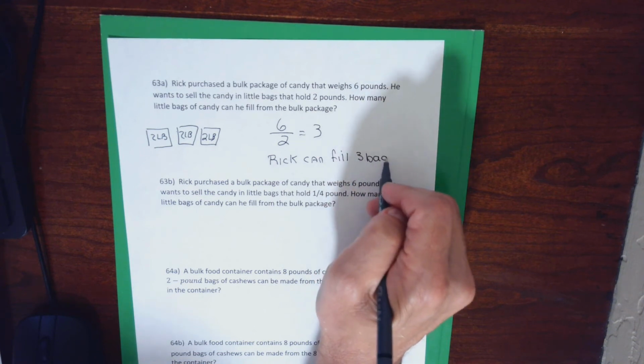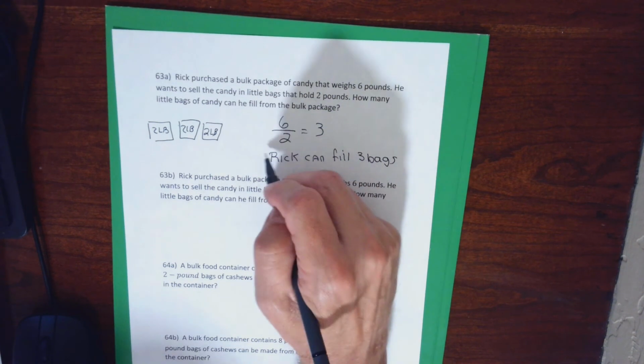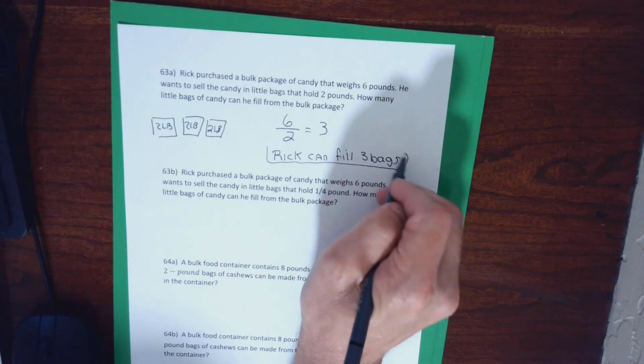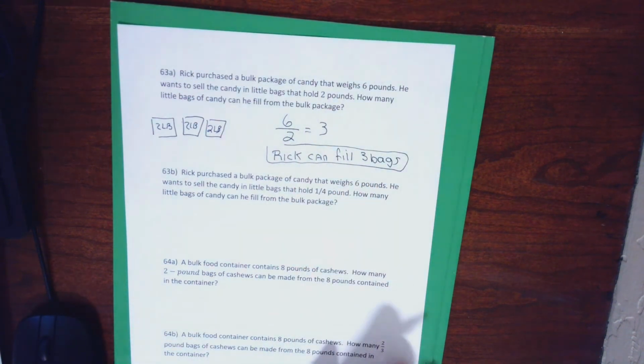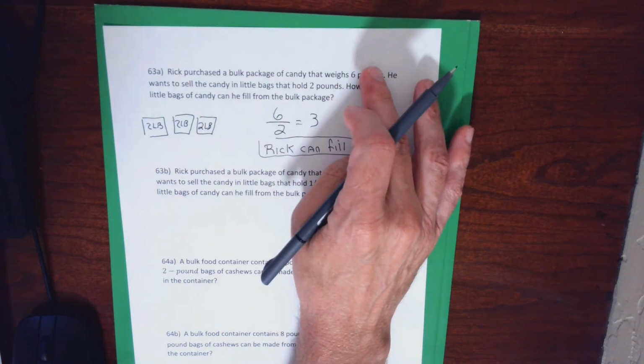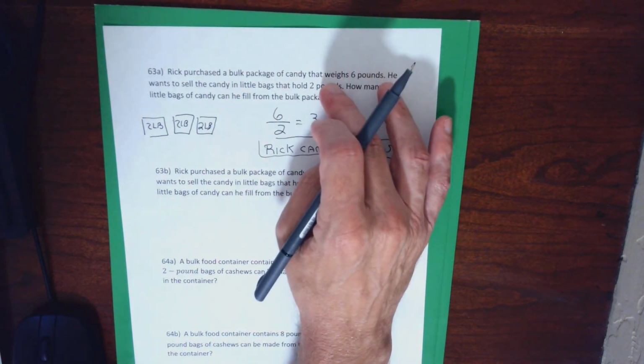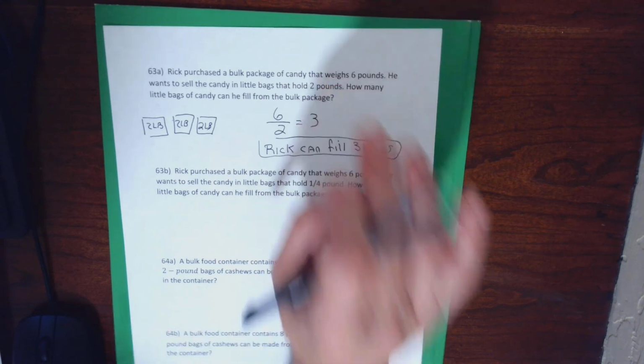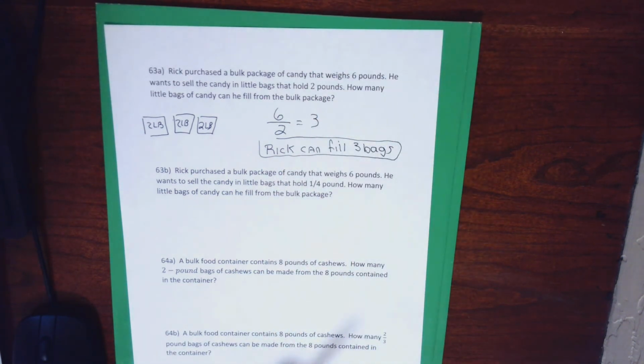That, hopefully, if you could read through the problem and understand the problem, that you could do that without any sort of algebra. It's not particularly hard to know that if I have 6 total pounds and I want to break it up into 2-pound chunks, that I get 3 of the chunks.